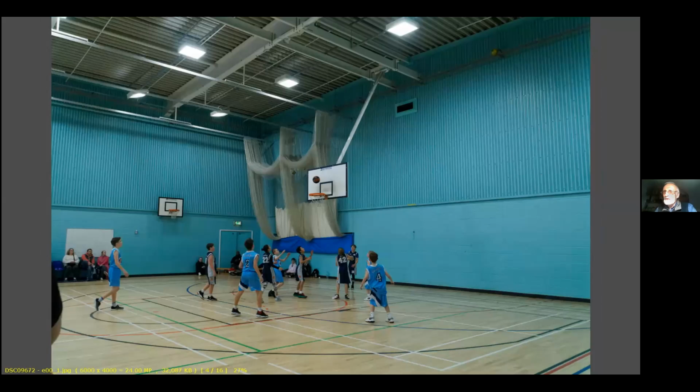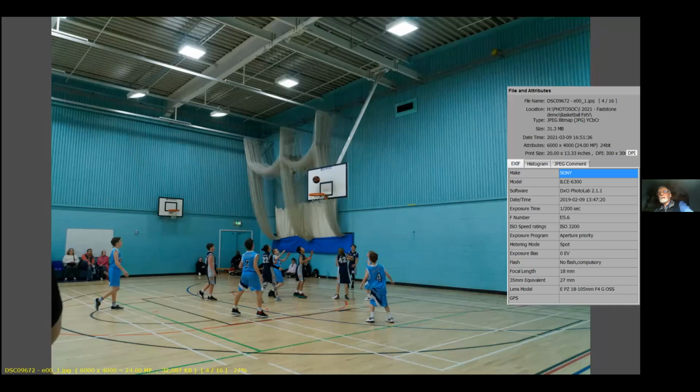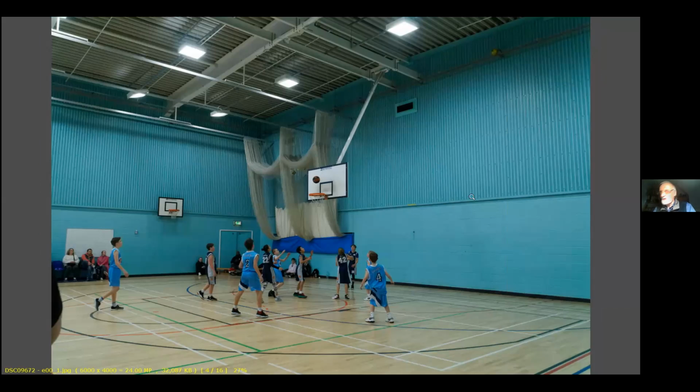If you put it to the right-hand side, this gives you the EXIF information. This is the data about the photograph that the camera takes at the time of taking the picture. And you can actually write things in there. And there's the thing that we will talk about, which is the histogram, which is really, really helpful.